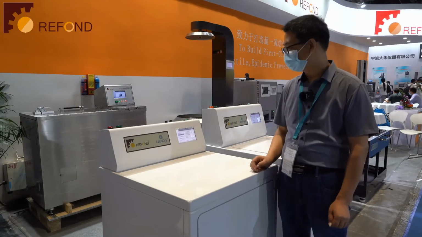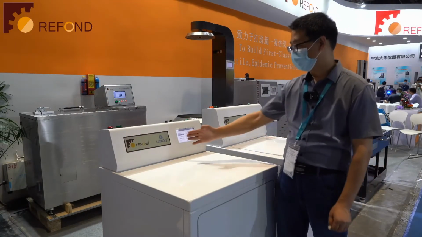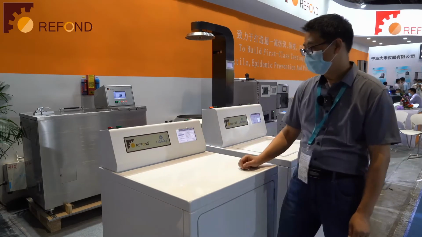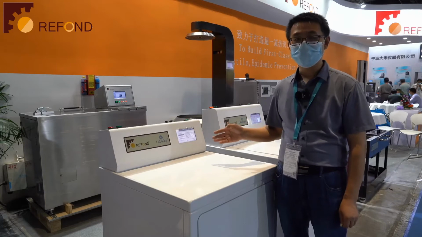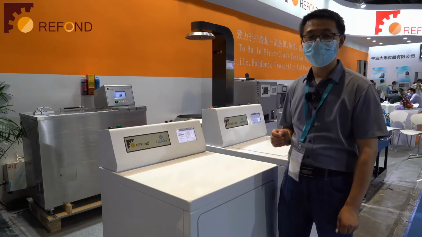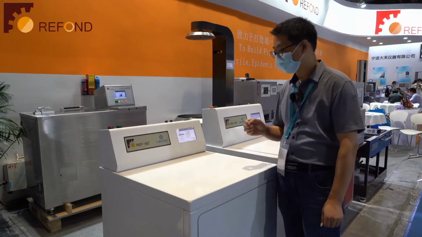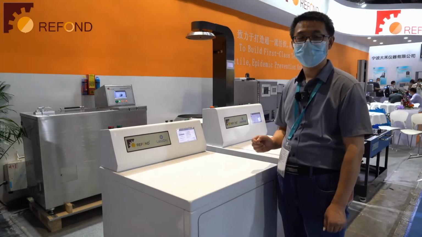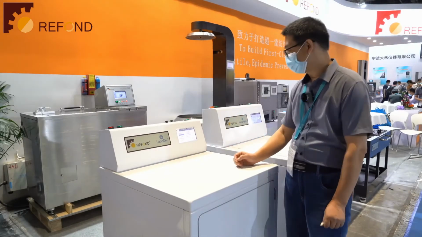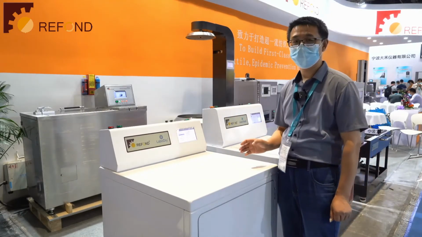Let me introduce our LaboDry, the drying machine for you. The LaboDry drying machine is designed for AATCC Laboratory Procedure 1, Table 5. The LaboDry can meet the AATCC testing standard.